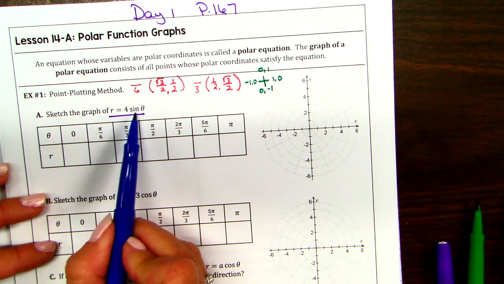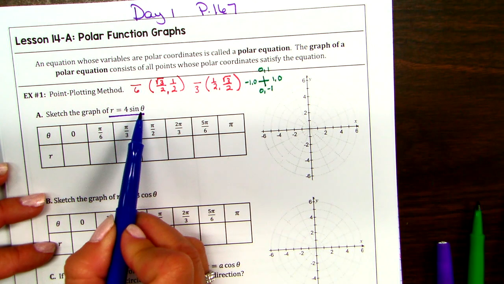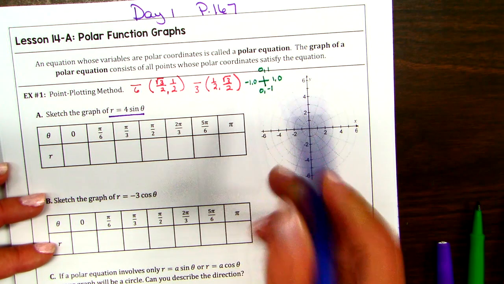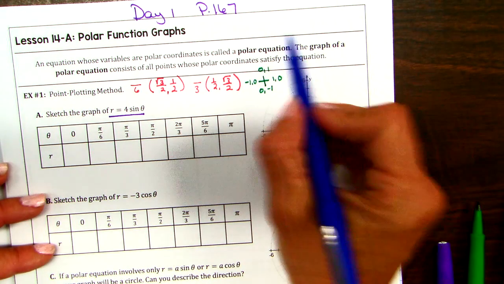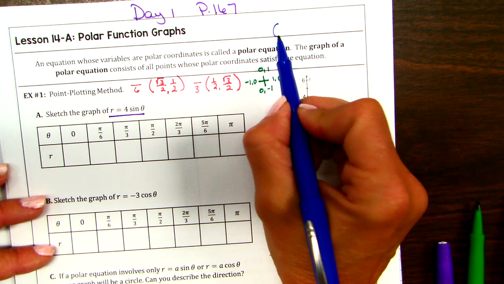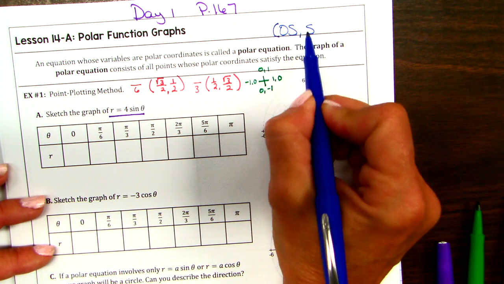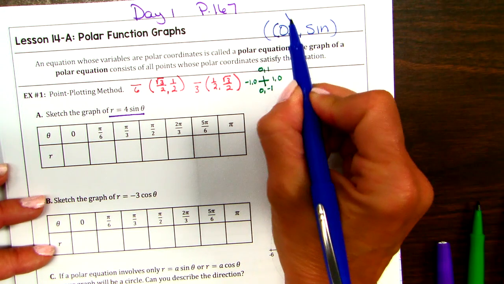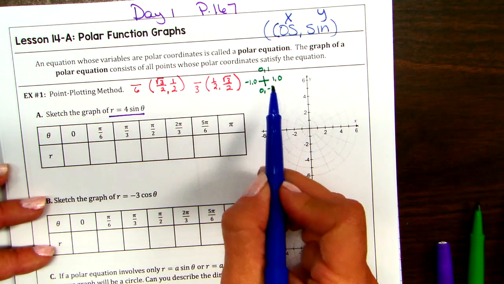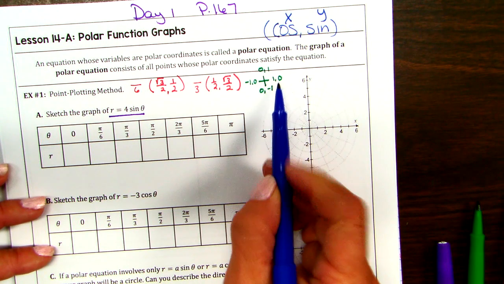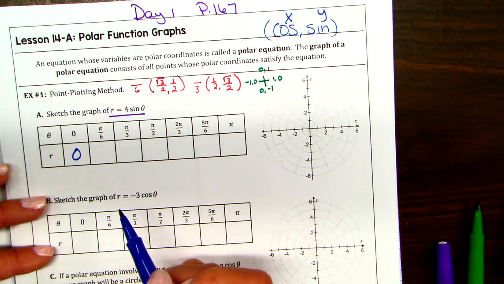So we're going to plug in our first theta, which is 0, and do sine of 0. Looking at this, I can quickly come up with what sine of 0 is. And don't forget what you already know: cosine is your x value, sine is your y value, right? So sine of 0 would be 0 times 4 is 0. Okay?